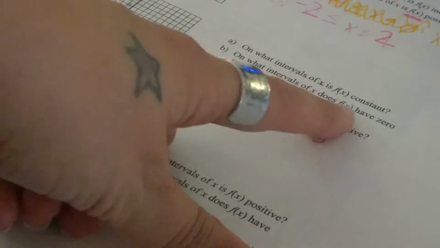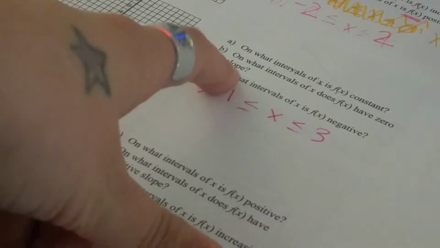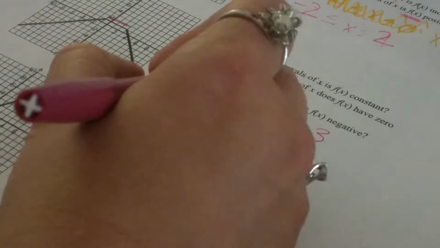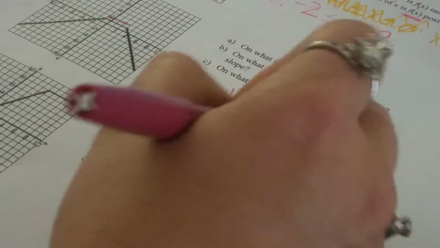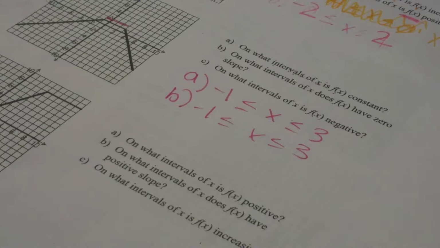On what intervals of x does the function have a 0 slope? So where does it have a 0 slope? Would it be the same as A? The same as A because horizontal lines have a 0 slope. Oh. And then on what intervals of x is the function negative?